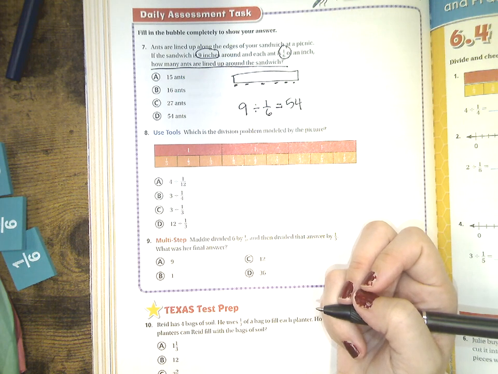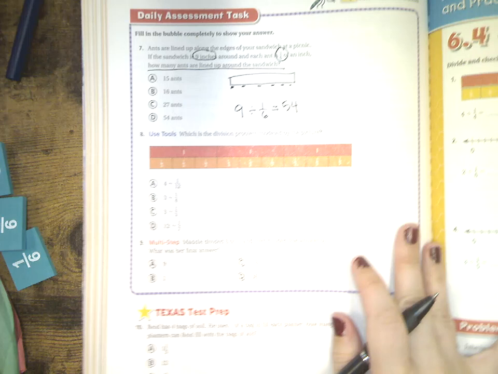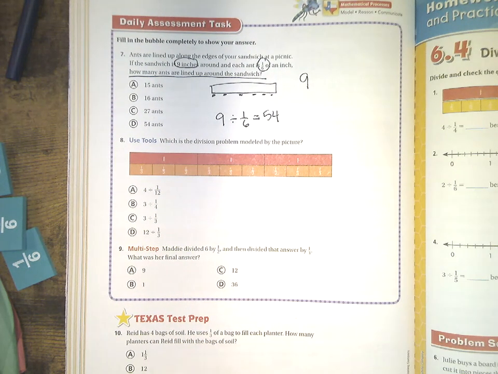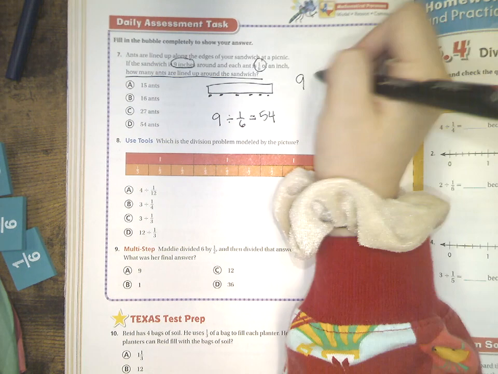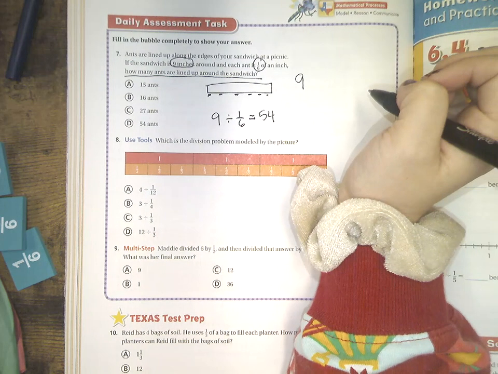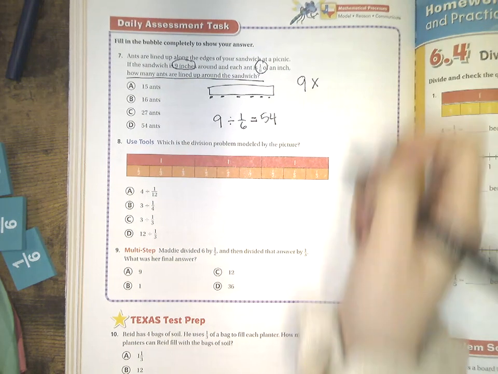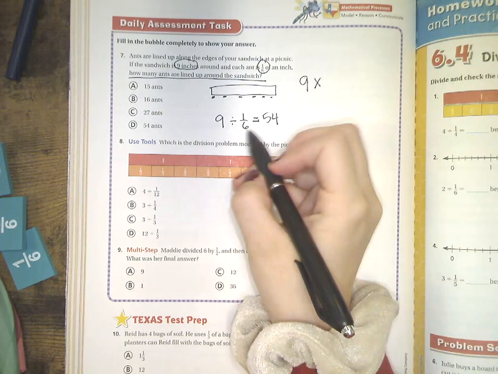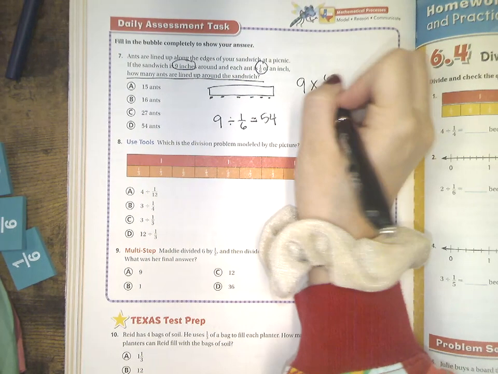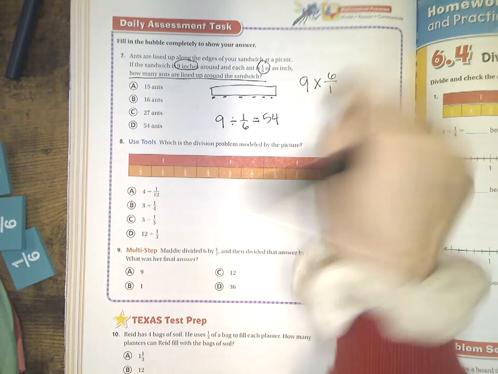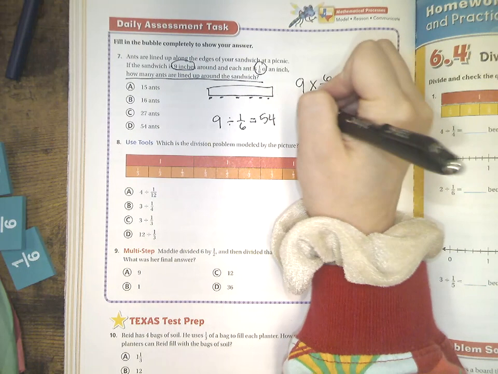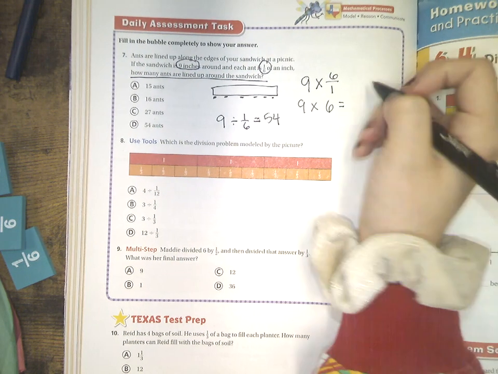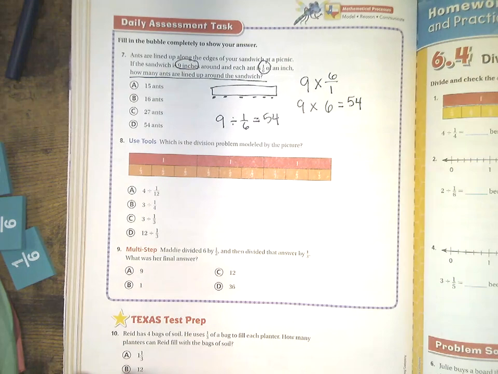So I'm going to show you something real cool, and I'm going to represent it on an anchor chart in just a second. Whenever I divide by a fraction, I keep my first number, I switch my operation, and I flip to the reciprocal. So instead of 1/6, I write 6 over 1, which is also equivalent to 6. Now I have 9 times 6, which is 54.